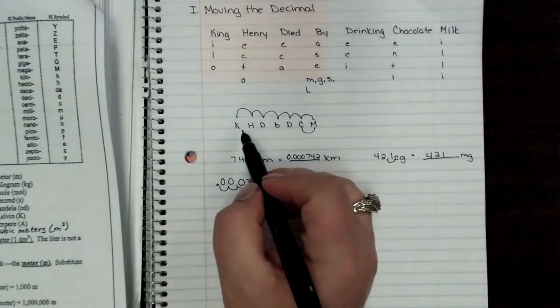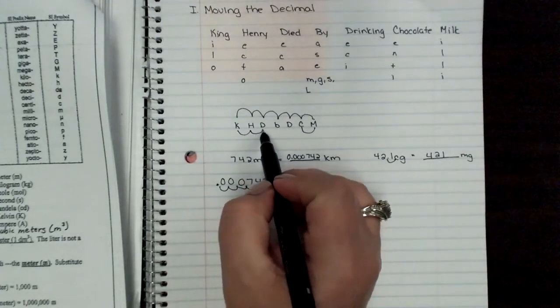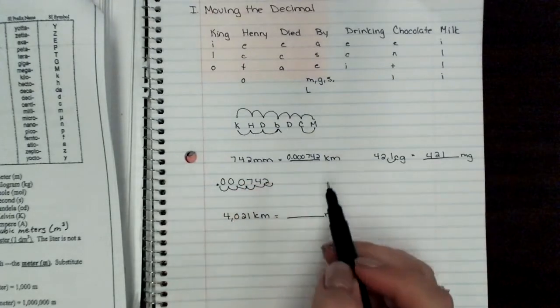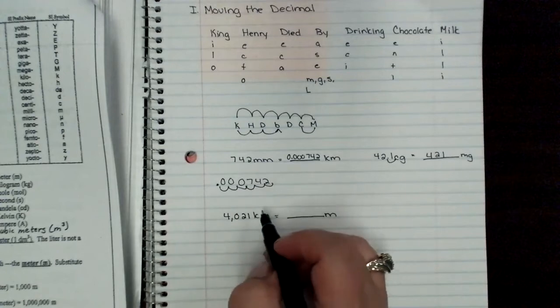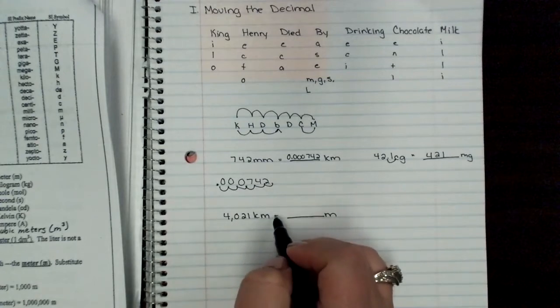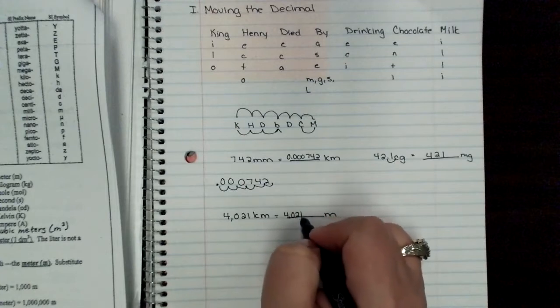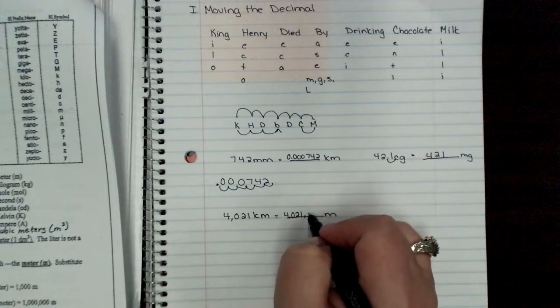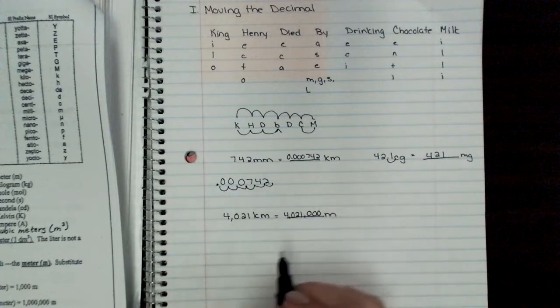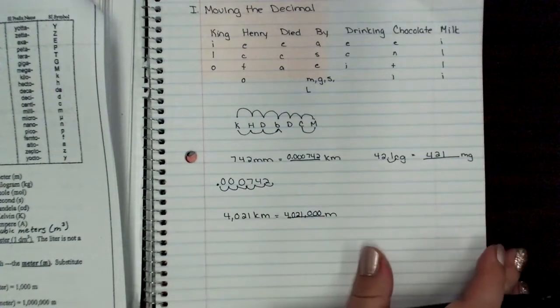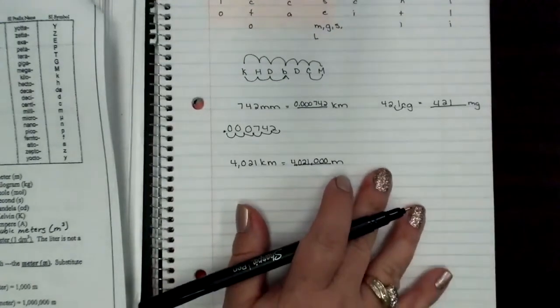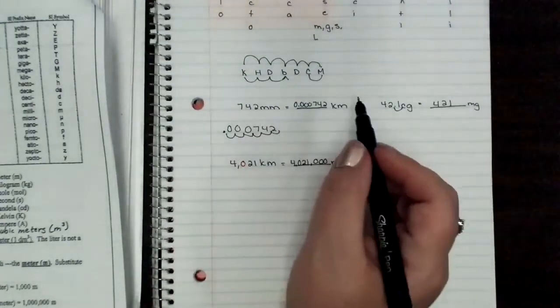So here's my kilometer, 1, 2, 3, and base is where meters is. So I would move my decimal 3 places. So my answer becomes 4,021,000. Okay, so that's pretty simple, pretty cut and dry. It's just moving your decimal, pretty easy to do, and you just use King Henry.